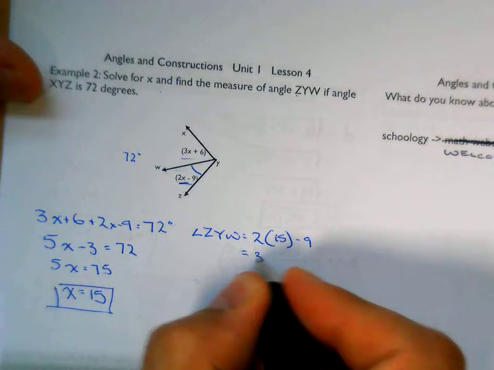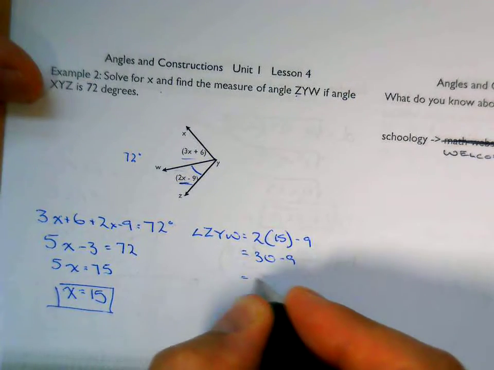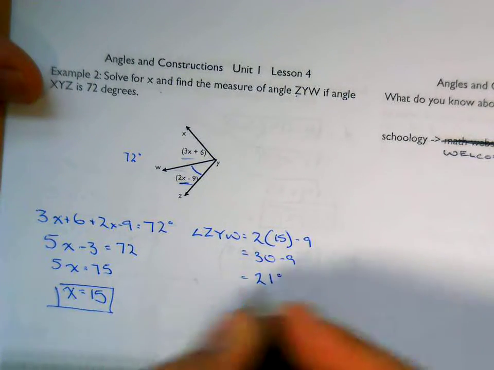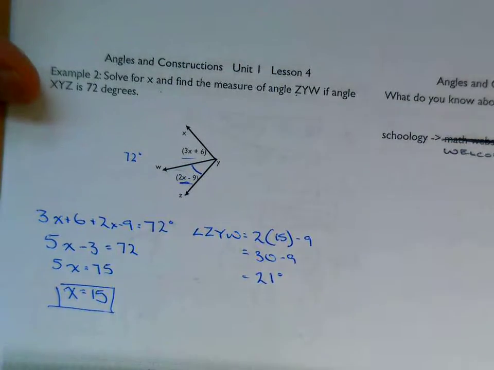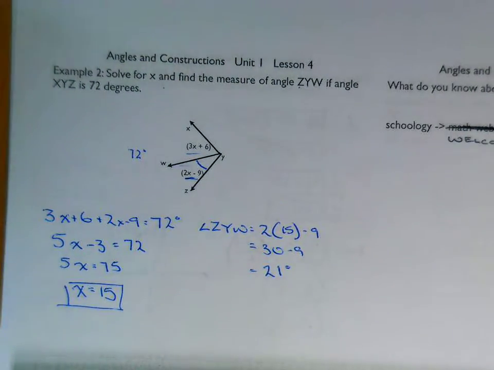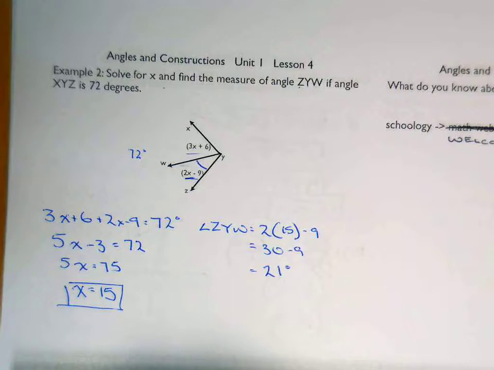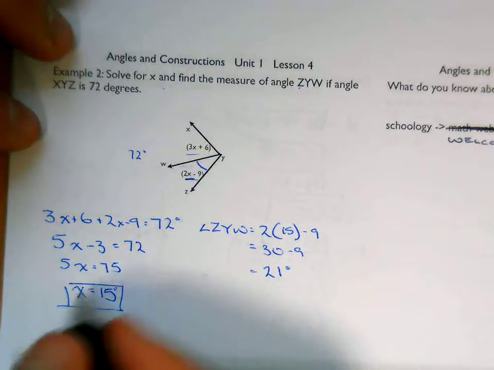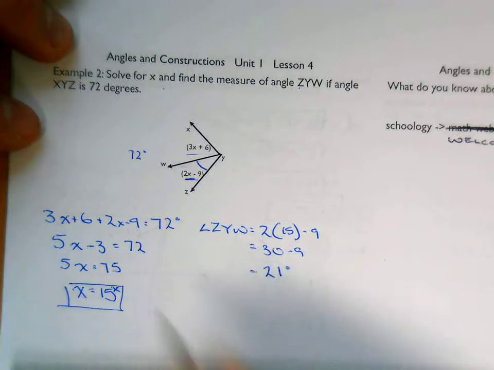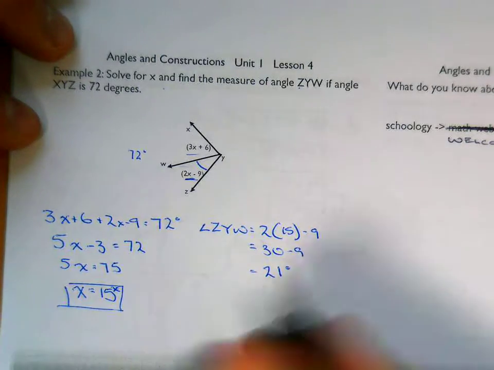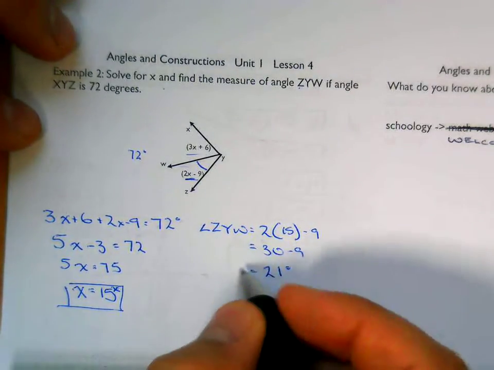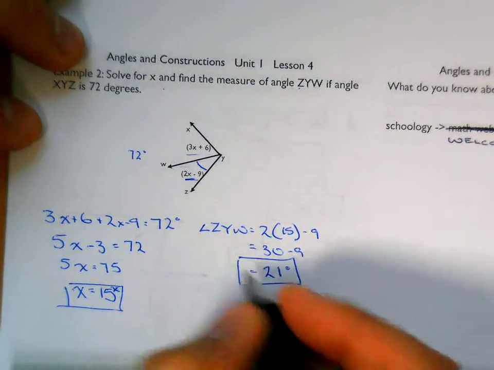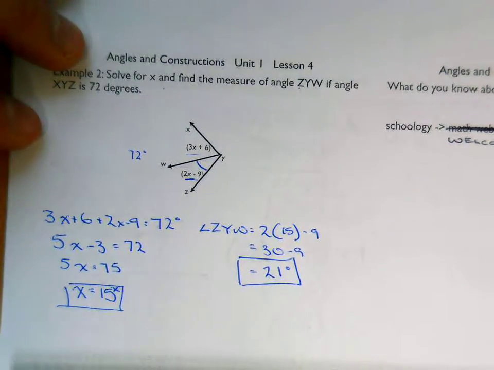So we have 30 minus 9, or 21 degrees. One of the most common errors that a new geometry student will make is they'll put the degree sign here when they solve for x, but x is not an angle. Don't do that. But then they'll forget to put a degree sign on their final answer. But angle ZYW is an angle, and so we do need a degree sign there.